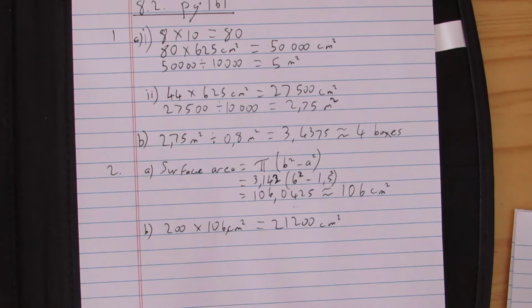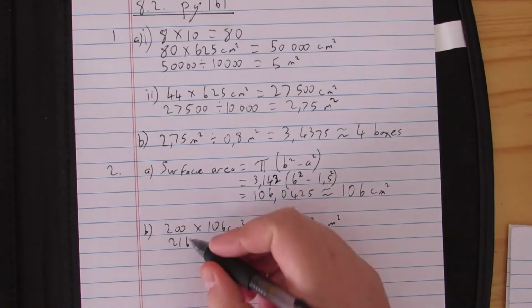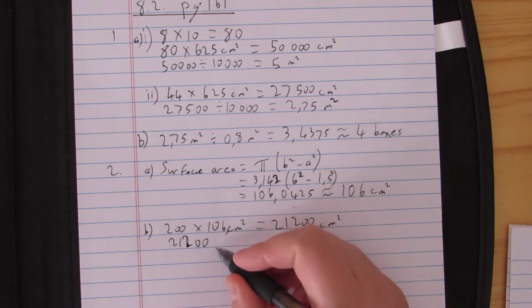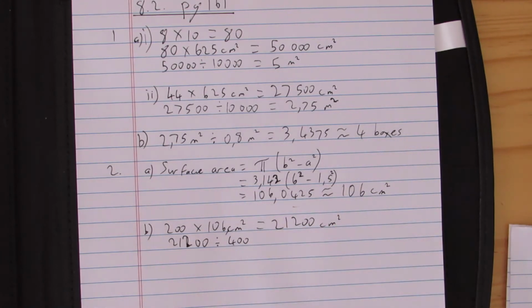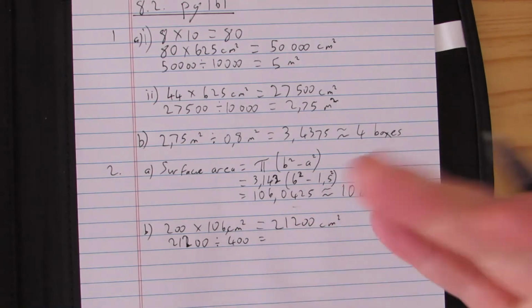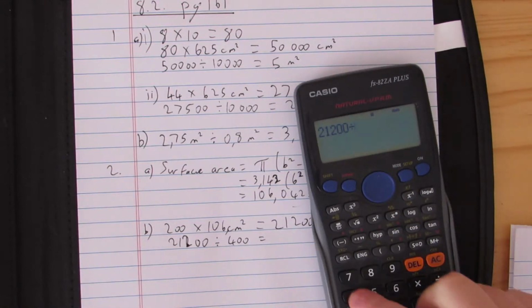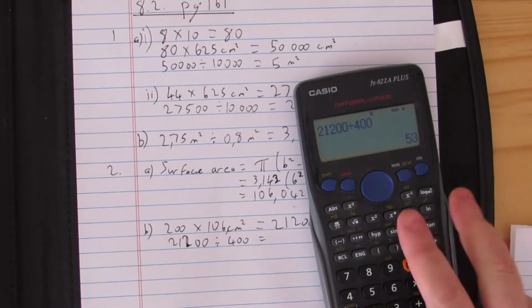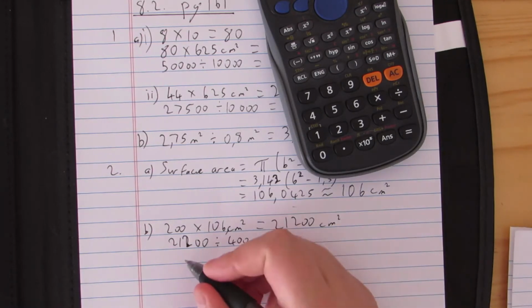Okay, now the thing we are looking at is, even though we've got our surface area of 21,200, we need to know how much sugar needs to be used. Normally you can cover 400 square centimeters with 25 mils of sugar. So we're going to divide that to see how many doses of 25 we need. 21,200 divided by 400 gives me 53. So I have 53 doses.